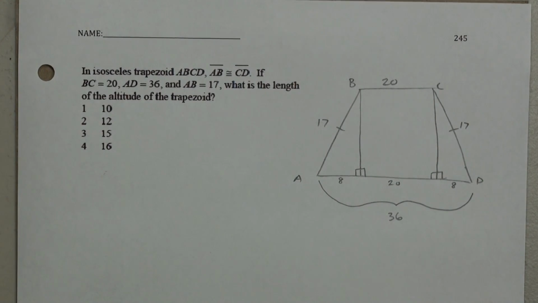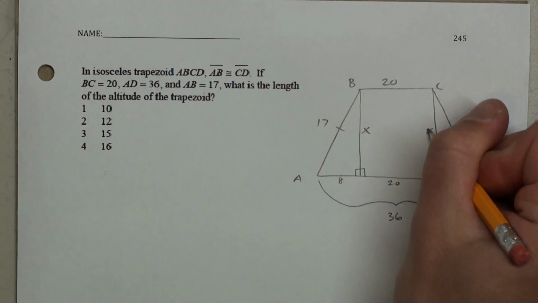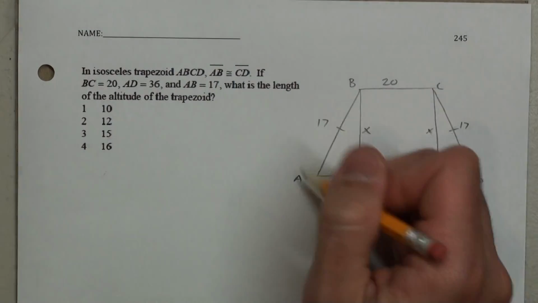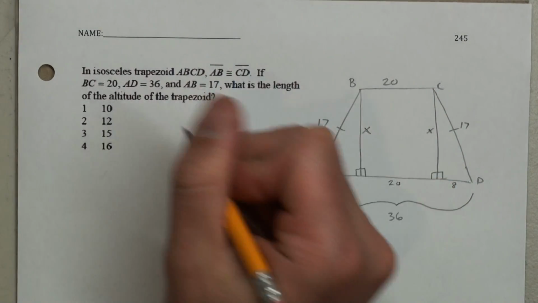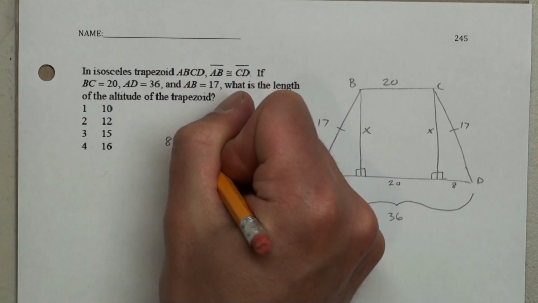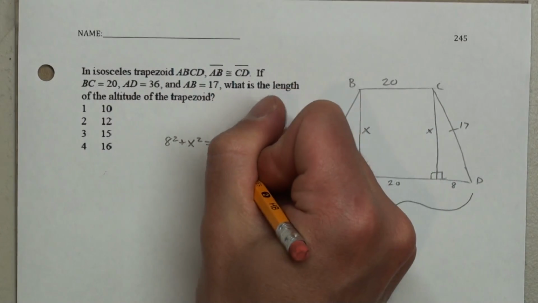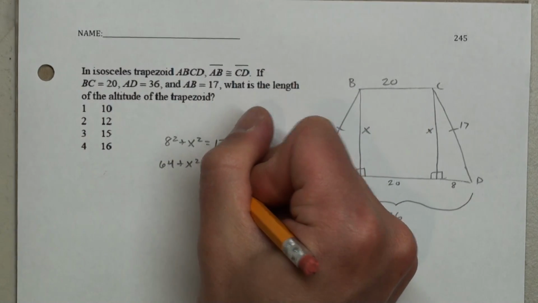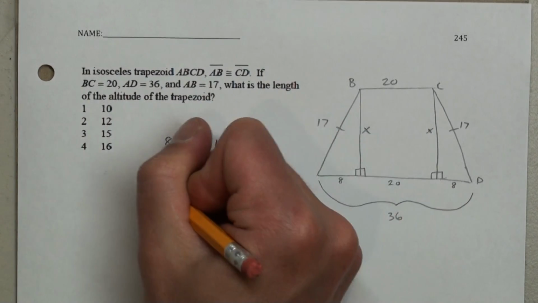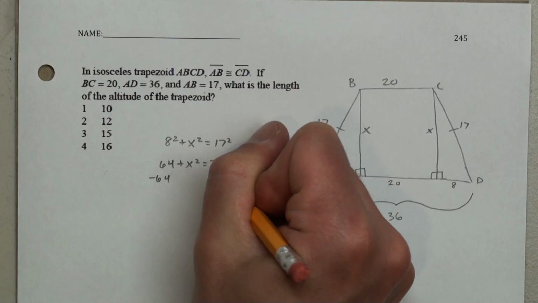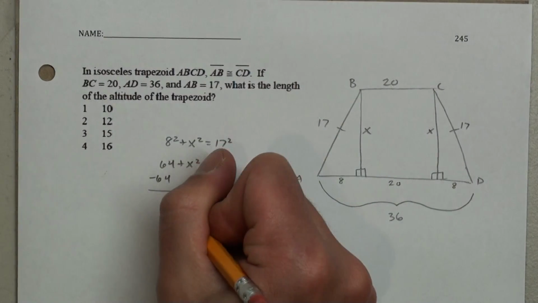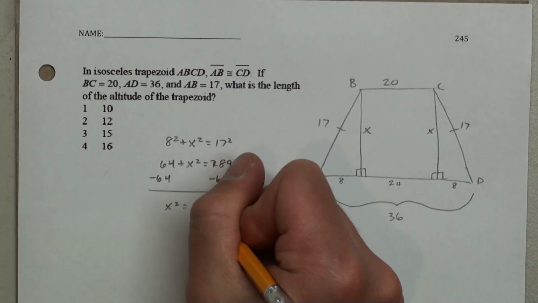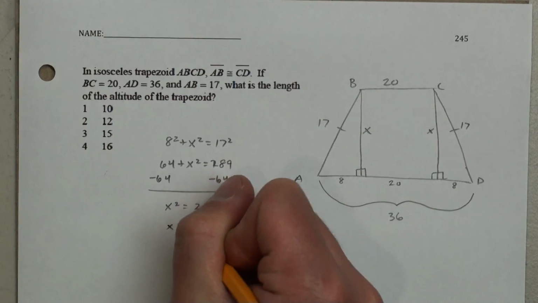Now I can use the Pythagorean theorem to find x. Either one. Let's just use this triangle. 8 squared plus x squared equals 17 squared. 64 plus x squared equals 289, I believe. Subtract 64. x squared is 225, so then x is 15.